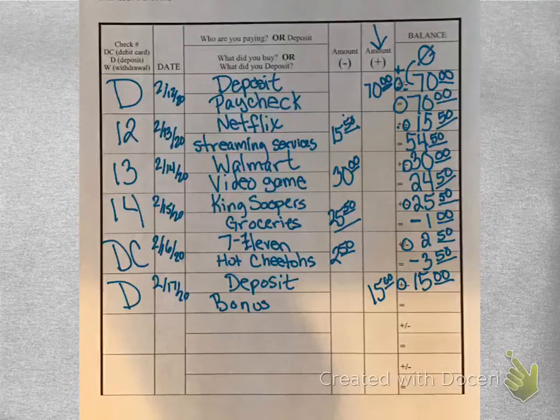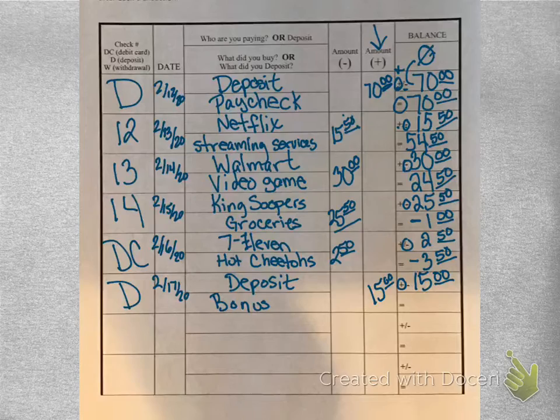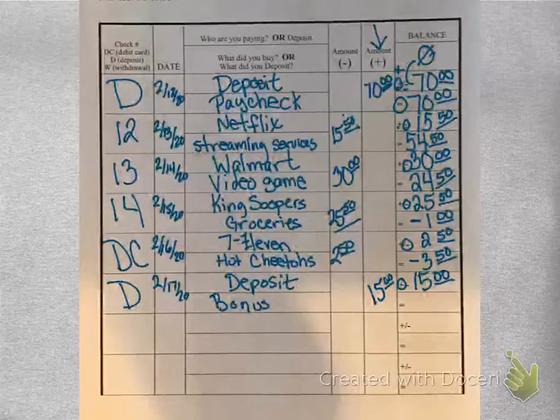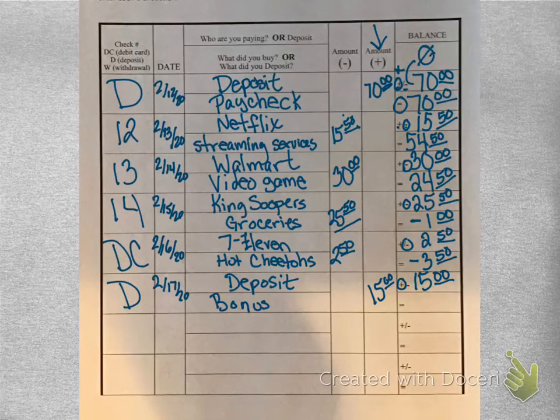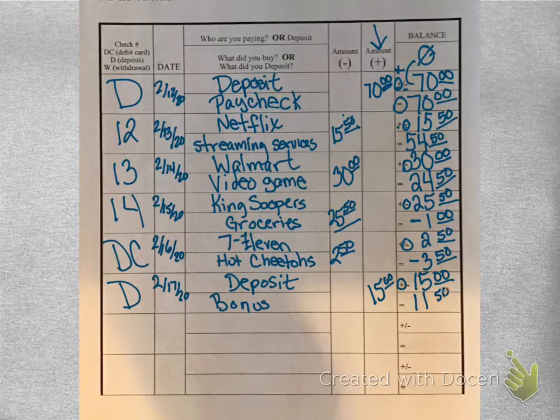But I didn't have nothing. I owe the bank $3.50 before I get to keep my $15. So the bank's going to take away the $3.50 I owe them. So that would be 15, take away 3 would be $12, take away 50 cents. I would have $11.50 now in my bank account.